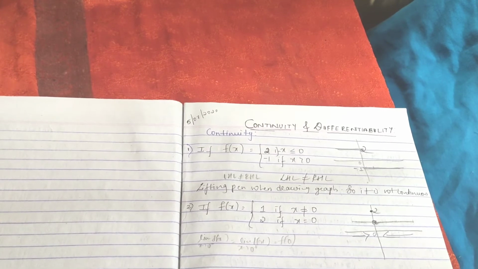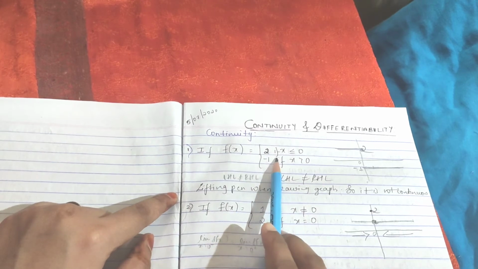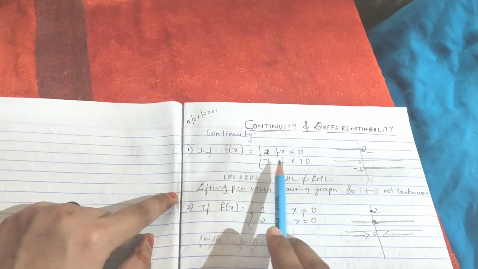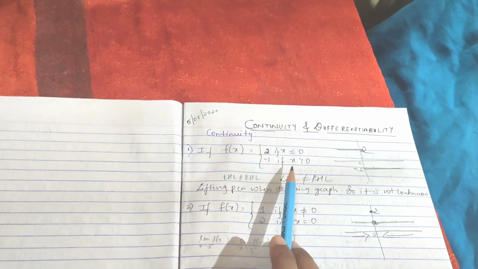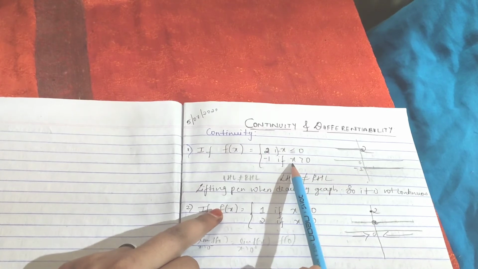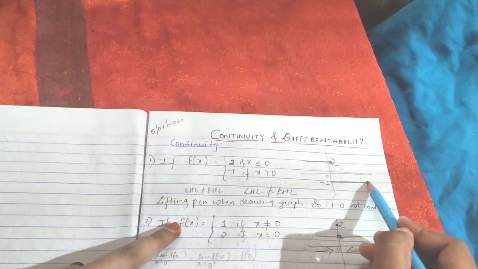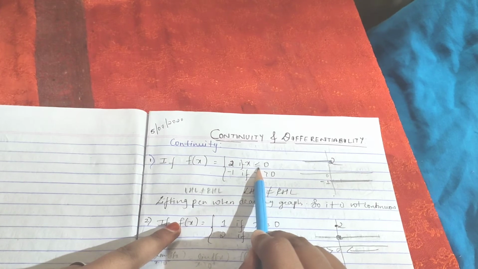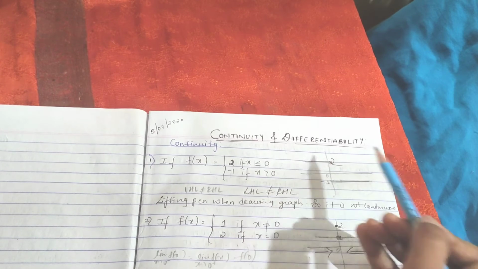Graphically, I have taken a function. f of x is equal to 2 if x is less than or equal to 0, and minus 1 if x is greater than 0. This is a branched function. When I draw the graph, if x is greater than 0, it is minus 1, so here I have drawn the graph. And when x is less than or equal to 0, which means the negative side, they have said it is 2. So I have drawn a graph here also.